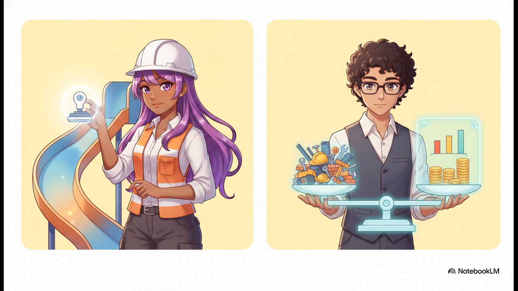Now, a quick heads up, your exam question will usually specify exactly which one to use, so definitely keep your eyes peeled for those keywords.